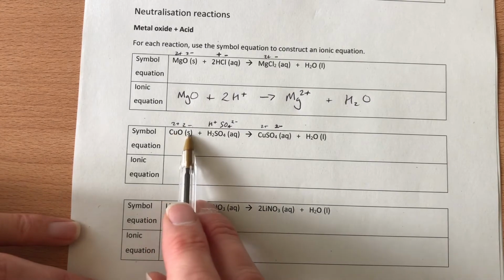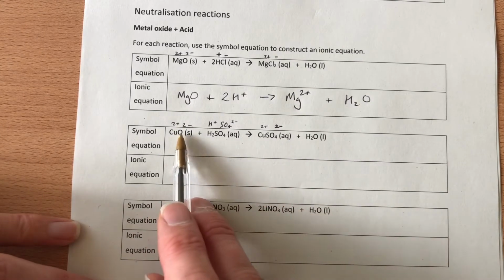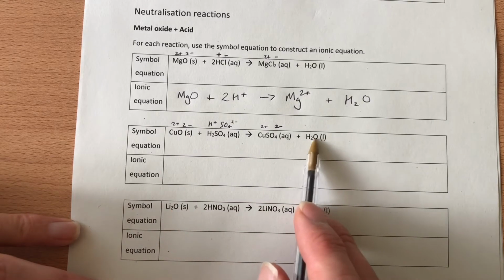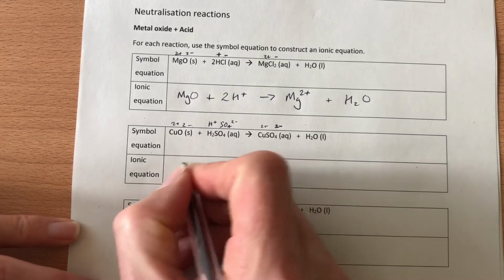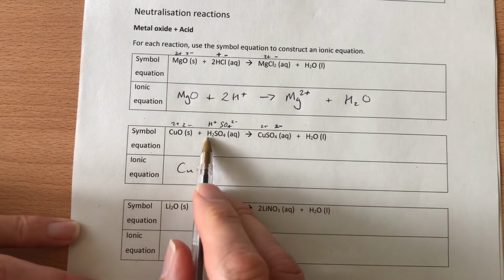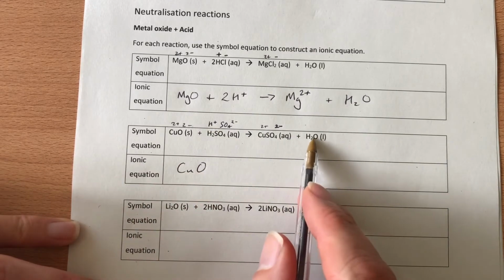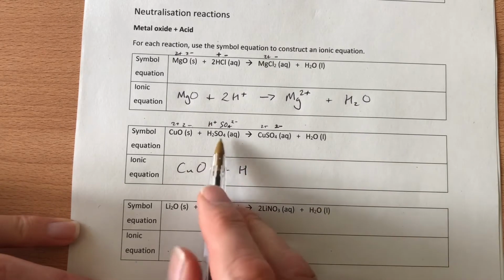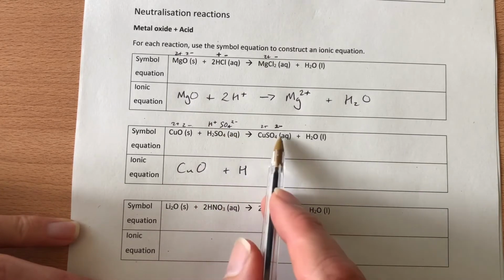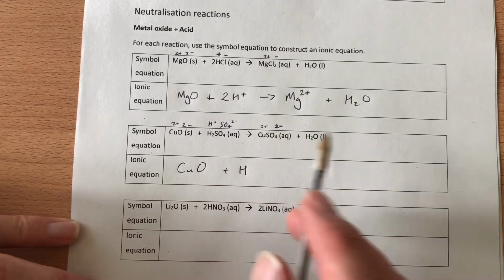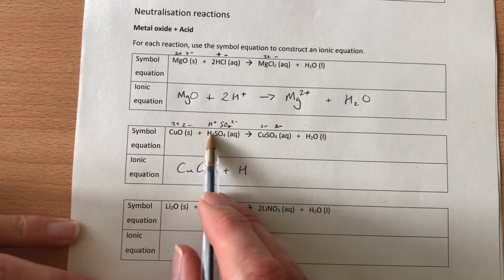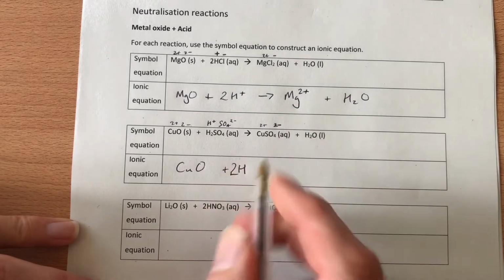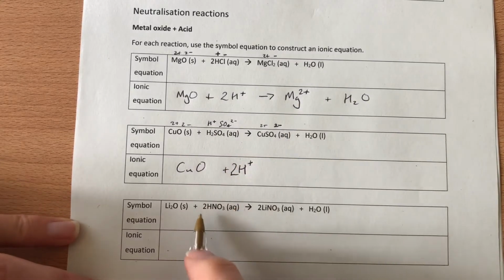Right, copper, solid, copper aqueous, that goes in. Oxygen, solid. The oxygen goes into the water, liquid, that goes in, so we can simply write CuO. Hydrogen ions were positive and now neutral, so they're going to go in. The sulfate, SO4 2- aqueous, we're not including that. Now there's 2 hydrogen ions here, so we need to write that with a big 2 beforehand.